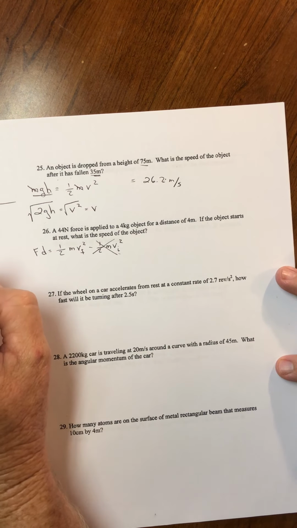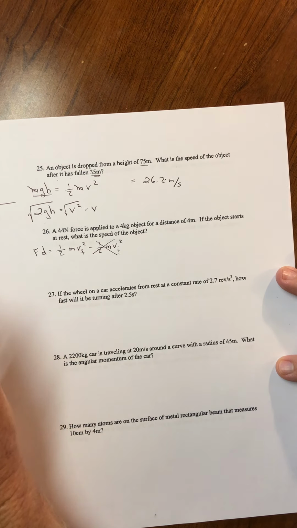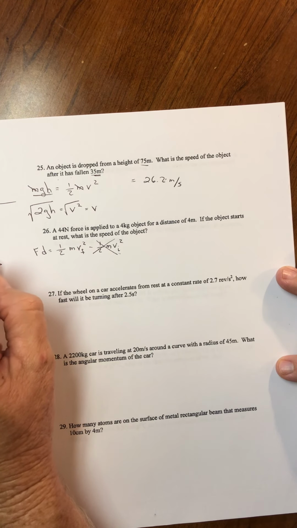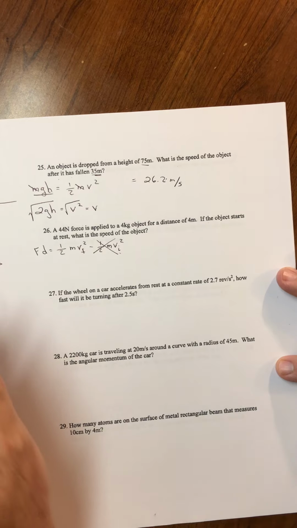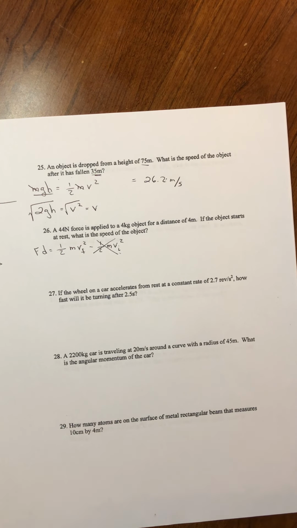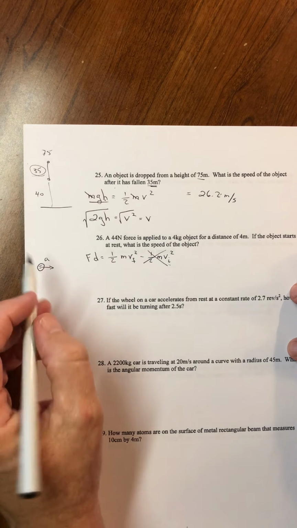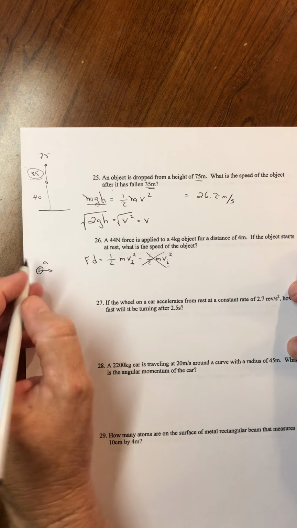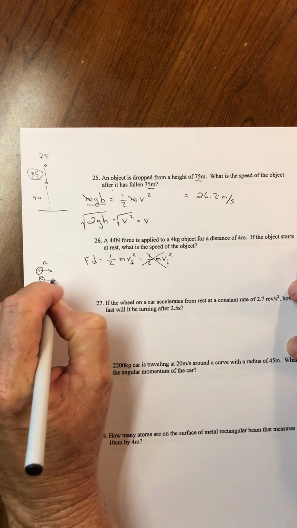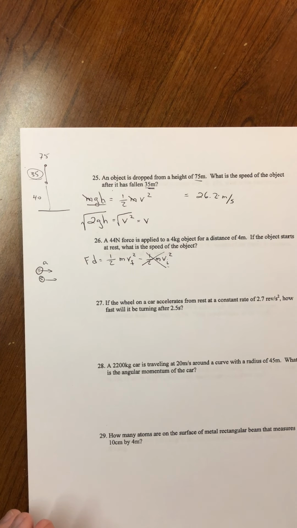But also, if the object was already at rest, it would only move in the direction of the force. So yes, the force and the direction it moves are in the same direction. So it's at rest, and I push it that way. It moves in the direction I push it.